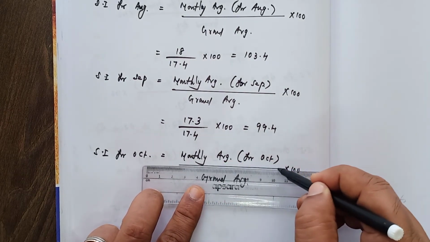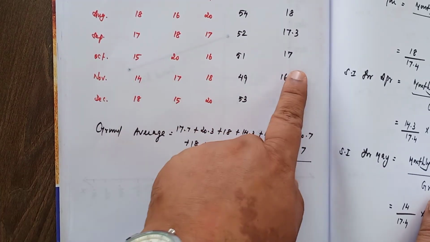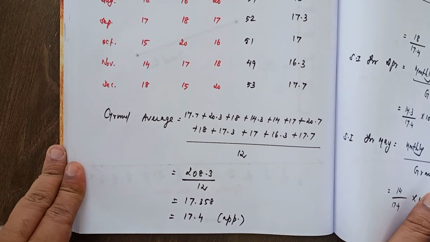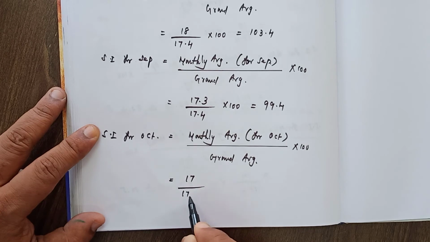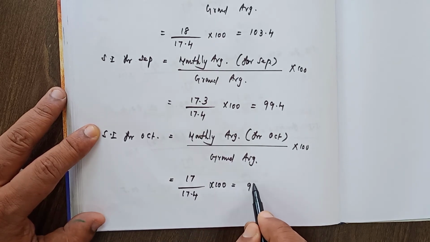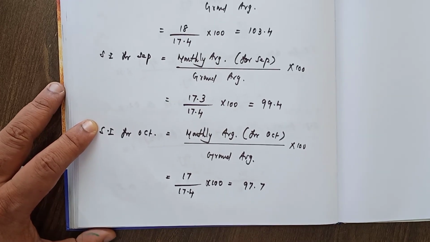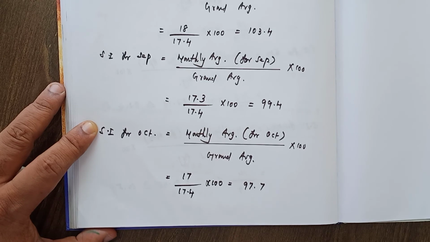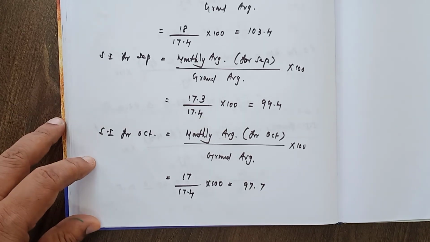October month average is 17 and grand average is 17.4. 17 divided by 17.4 into 100 is 97.7 approximately. Each and every value is rounded to a single decimal place, only one digit after the decimal point. Then two more months, November and December.